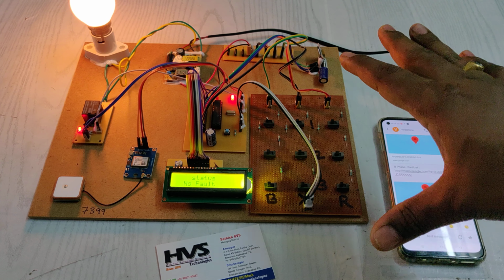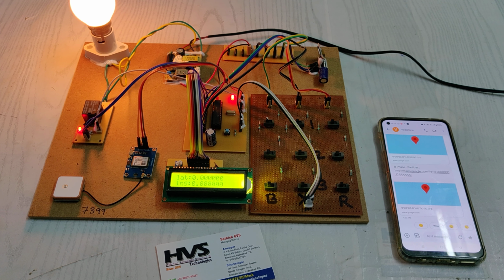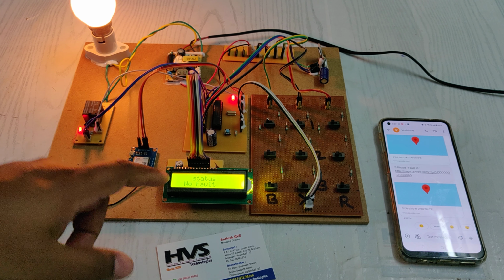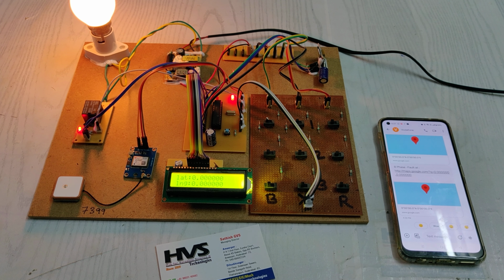As of now, we are demonstrating the kit under the roof. There is no sky vision for the GPS antenna of the GPS module. That's why the 00 values will be displayed. At the end, I will show you the location values also. Let me show you the output phases now.